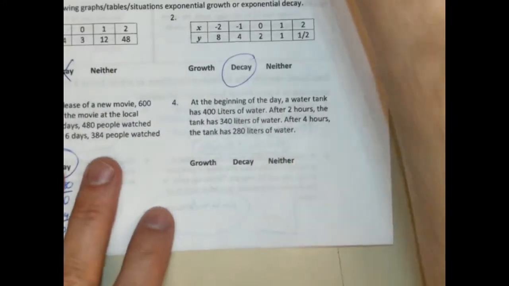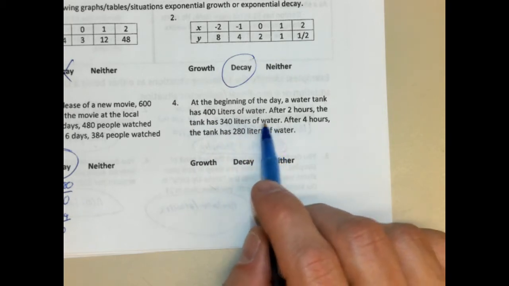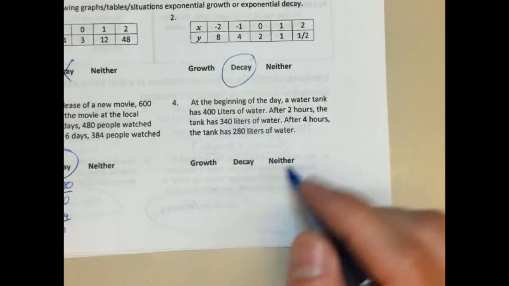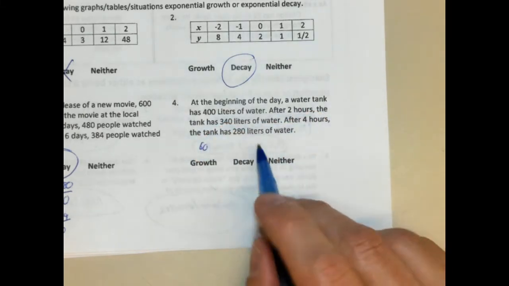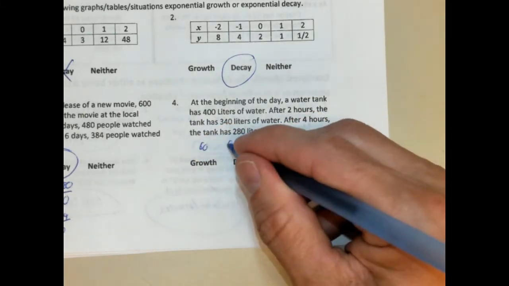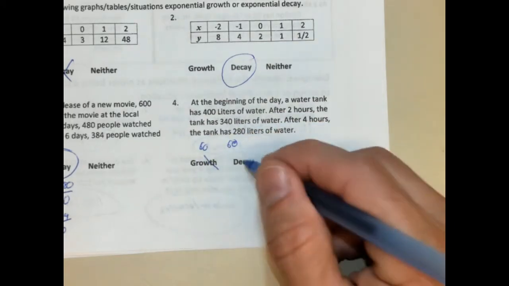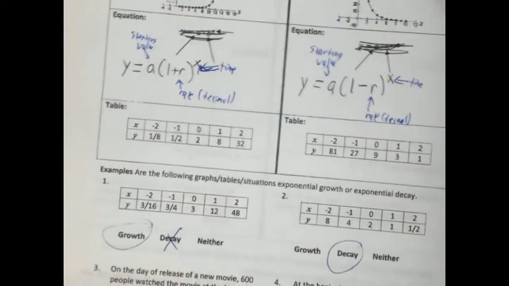All right, number 4. At the beginning of the day, a water tank has 400 liters of water. After 2 hours, they have 340. After 4 hours, 280. Okay, so let's see how much it went down by. So it went down by 60, and then went down by 60. So it's a constant rate of change. This is not a growth, it's not a decay, it is neither, because it's actually a linear function.